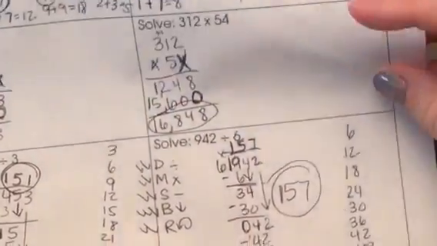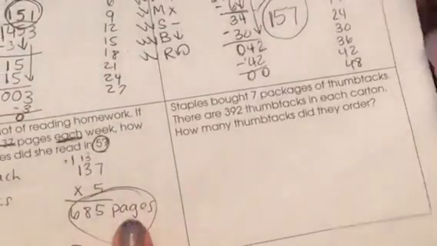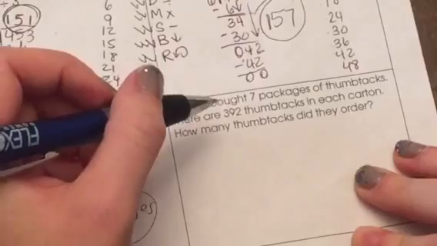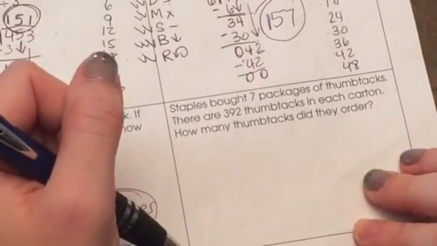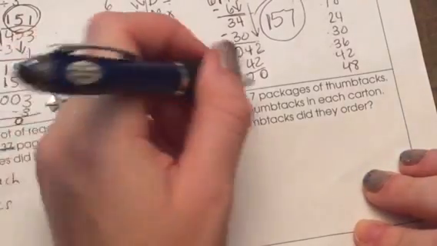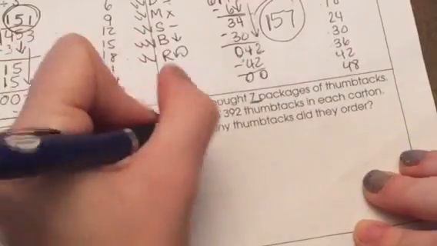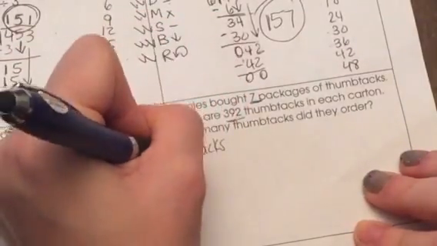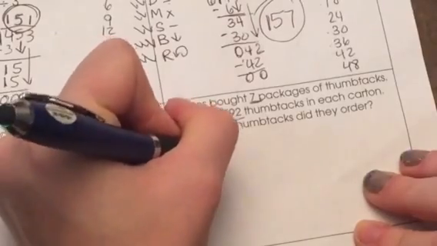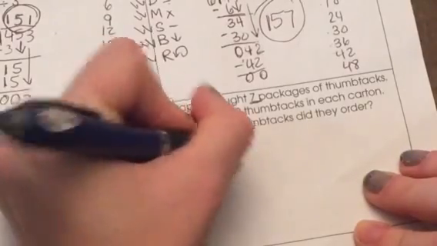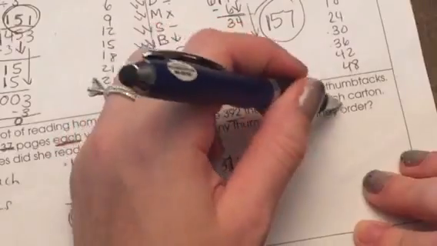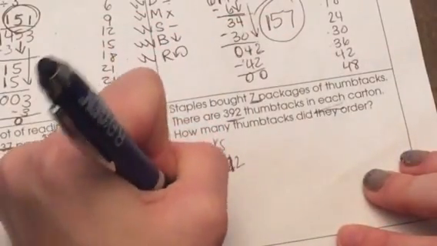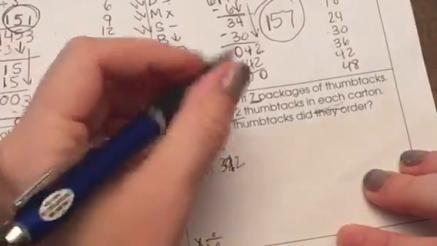Okay, the last one for today. It's a word problem. And it says Staples bought 7 packages of thumbtacks. There are 392 thumbtacks in each carton. How many thumbtacks did they order? So I know they have 7 packs. I know that each has 392. So with that each, I know I'm going to multiply or divide.